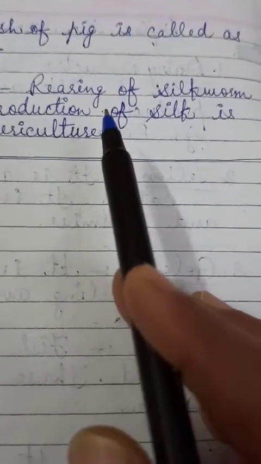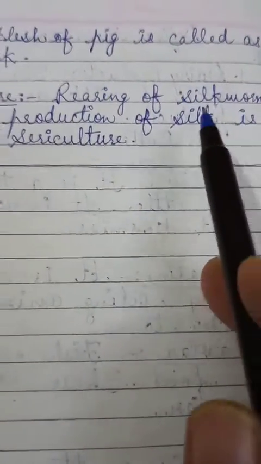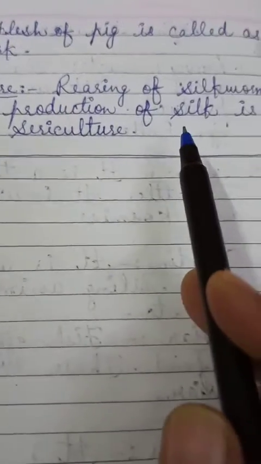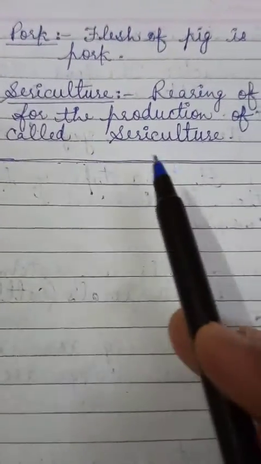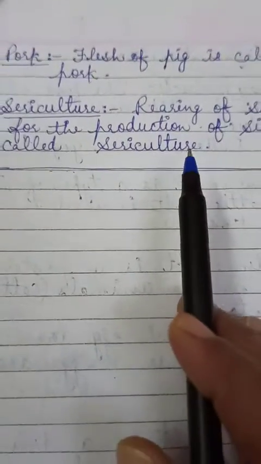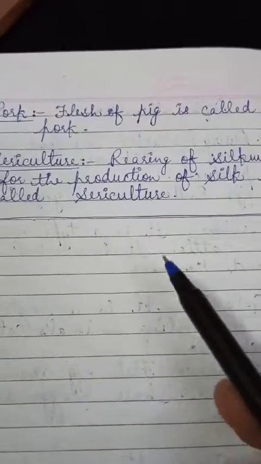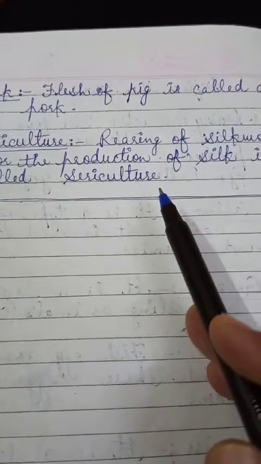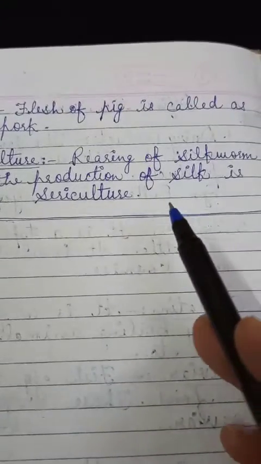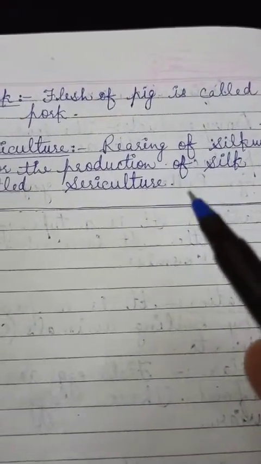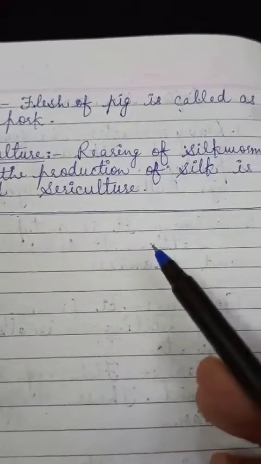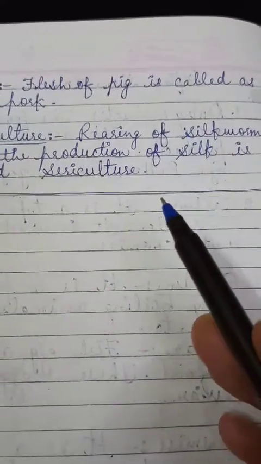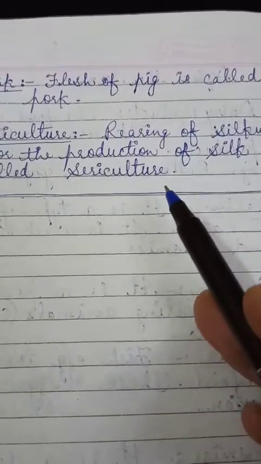So what is sericulture? Rearing of silkworm for the production of silk is called sericulture. Children, you should know that as we get many products from animals, in the same way we get silk from silkworm. I have explained in this chapter also that the people who rear these silkworms rear them on mulberry trees.